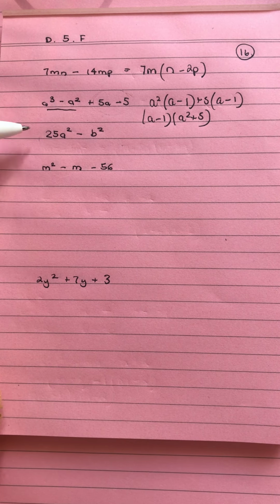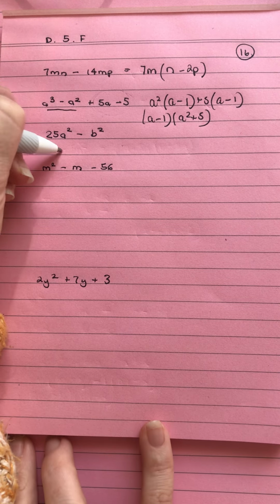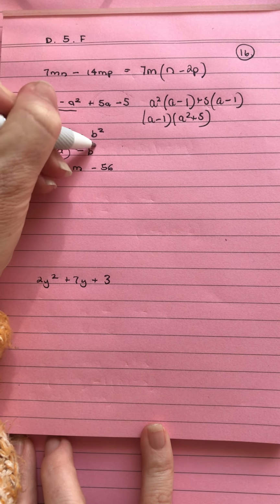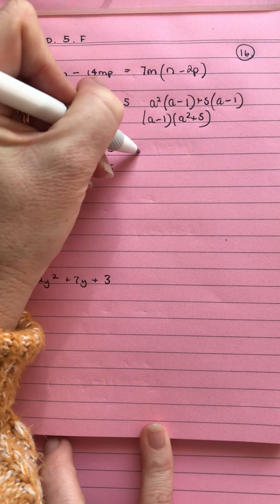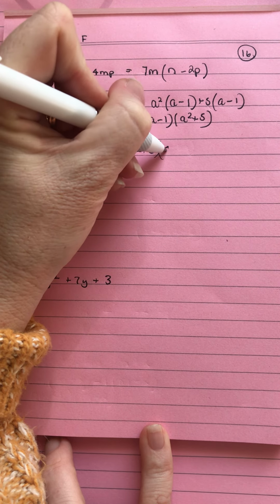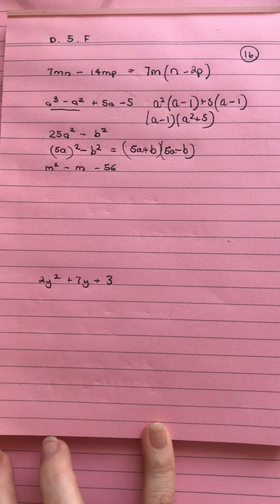Having a look at a difference of 2 squares one here, we've got 5a all squared, take b squared, so we can write that as 5a plus b and 5a take away b.